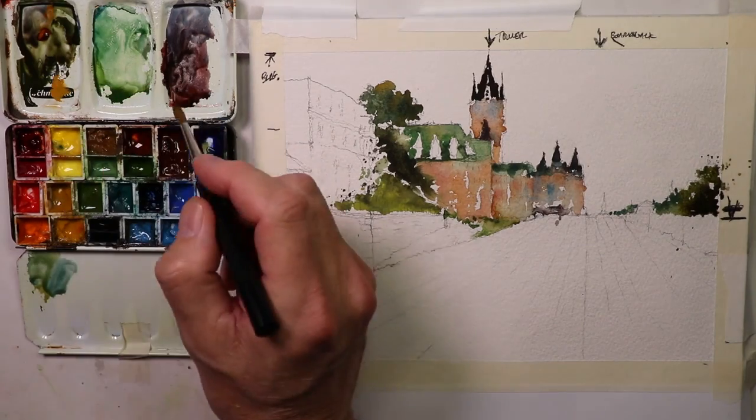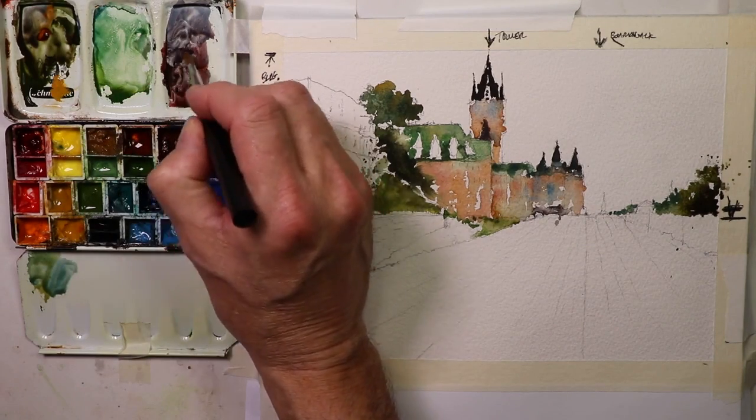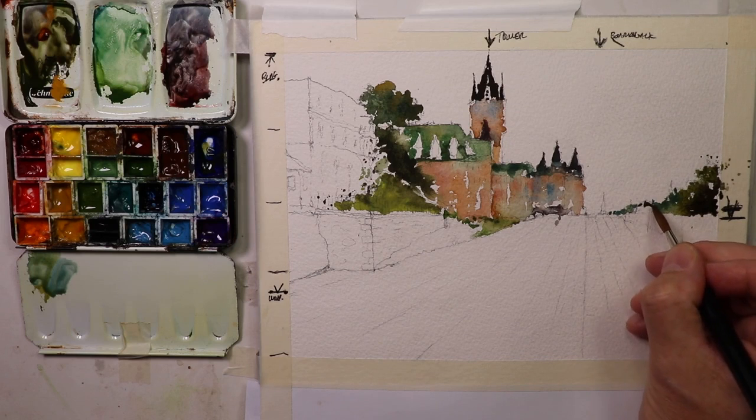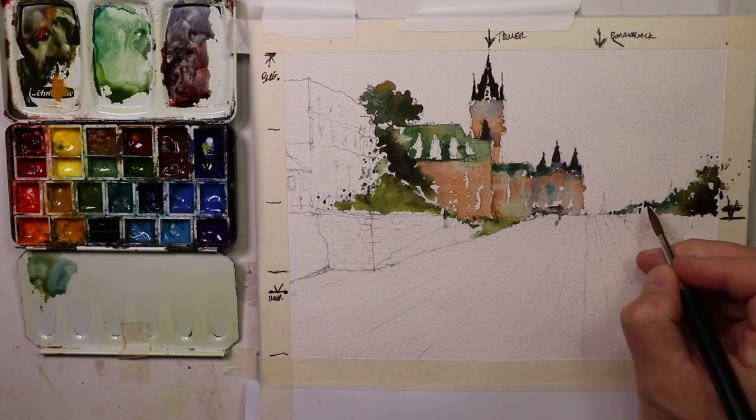And we see a structure there. And there's some windows.